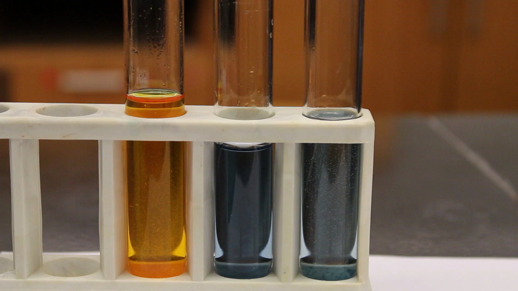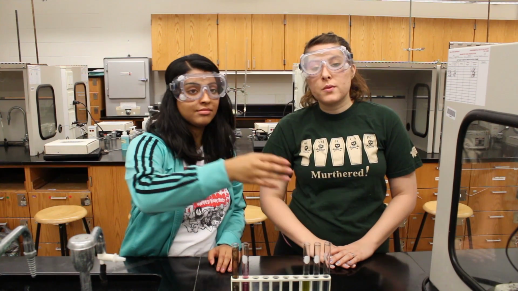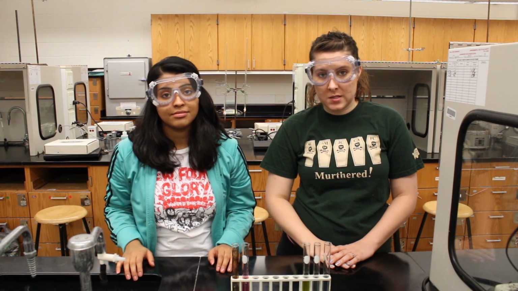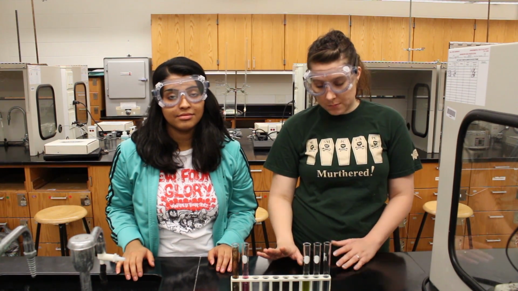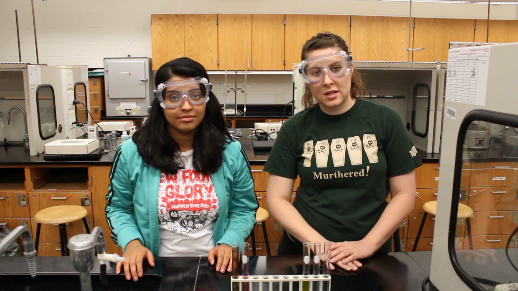Here are the results for your primary, secondary, and tertiary alcohols. Now, you'll be given an unknown to identify in lab today. You'll use this color scheme to find its identity, so be sure to keep it handy.